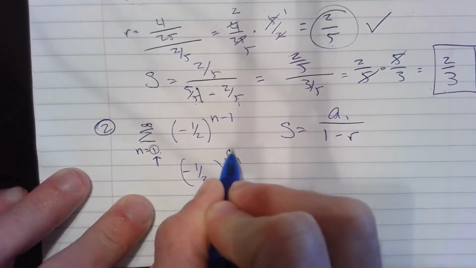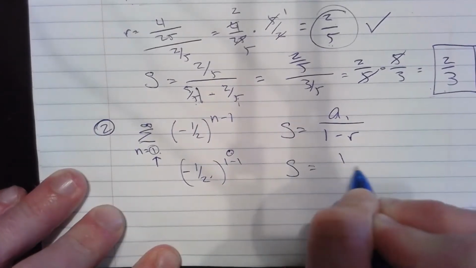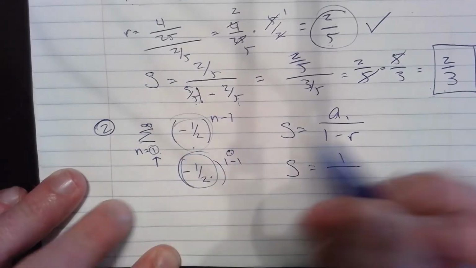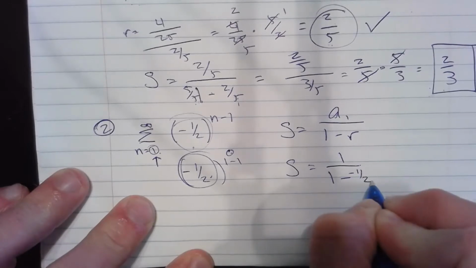1 minus 1 is 0. Anything to the 0 power is 1. So my first term is 1. Now my common ratio, well, they give it to us. It's the base. So 1 take away negative 1/2.